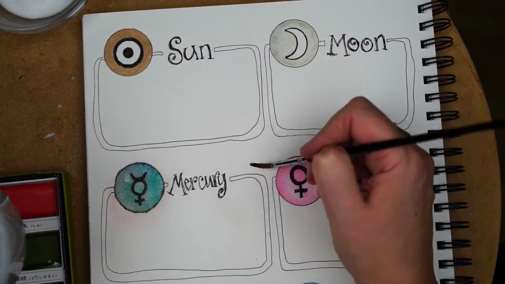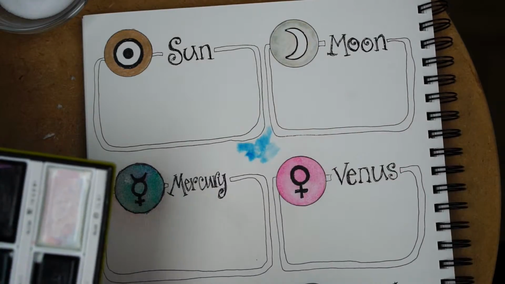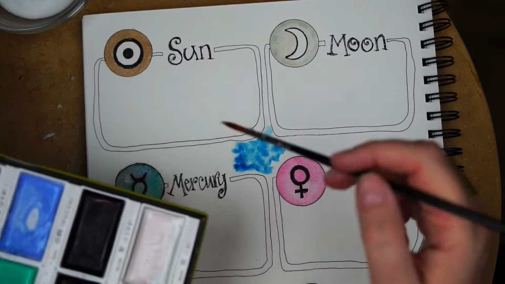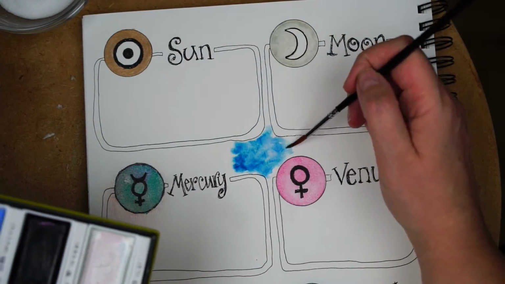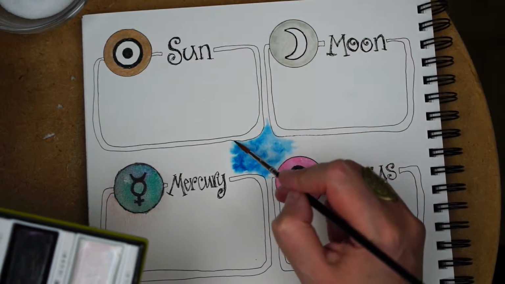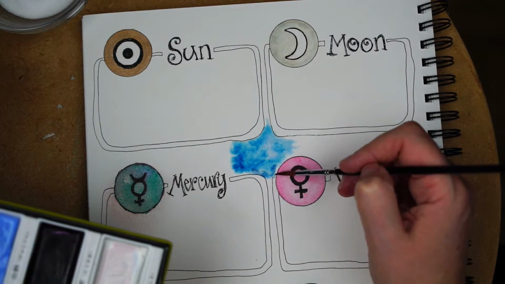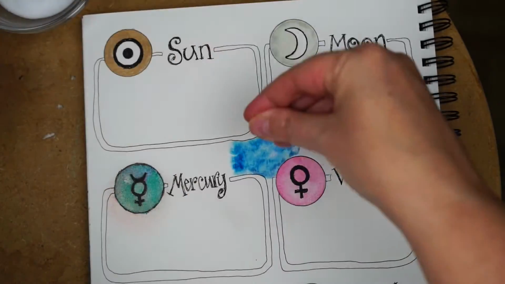My next step is to add color in between each of these journaling squares. You see I'm using that wet on wet technique again, where I wet a part of the page. You don't wet the whole thing. Just work in small sections as you go, and then drop in different colors. As you sit back and watch this part of the video, notice the different colors that I mix together.